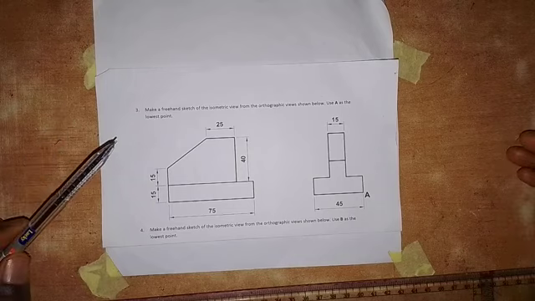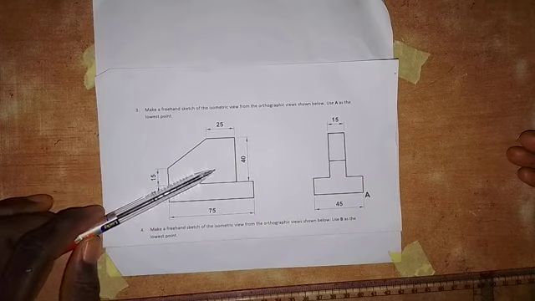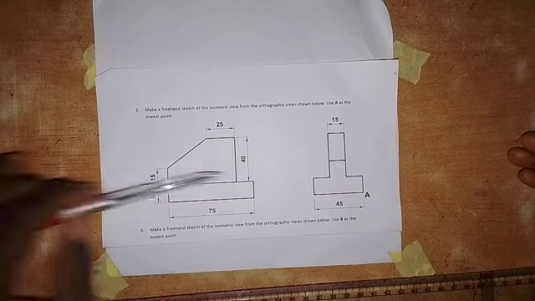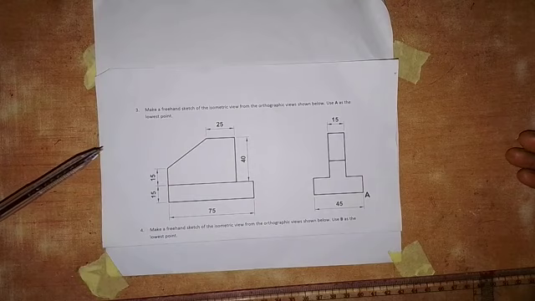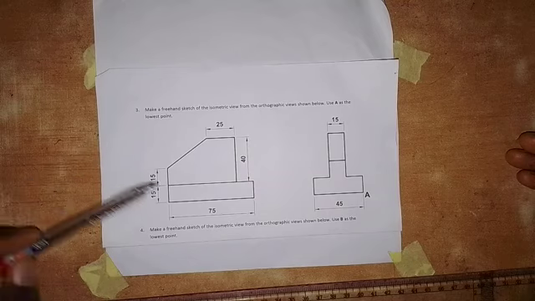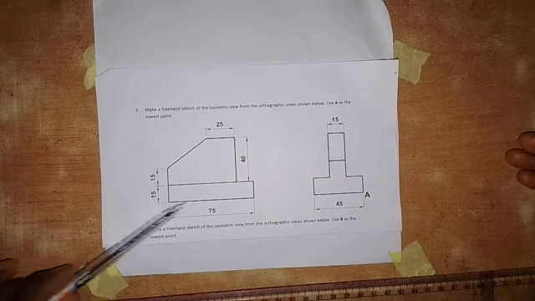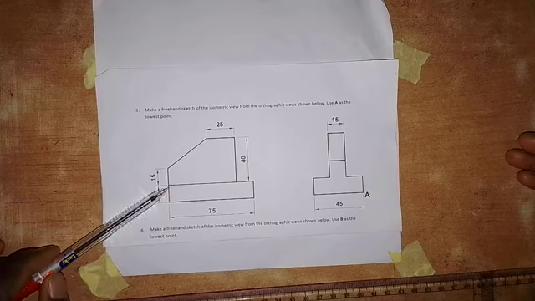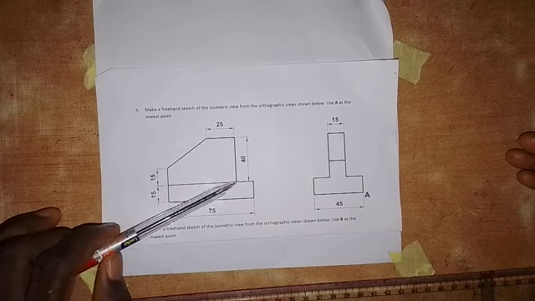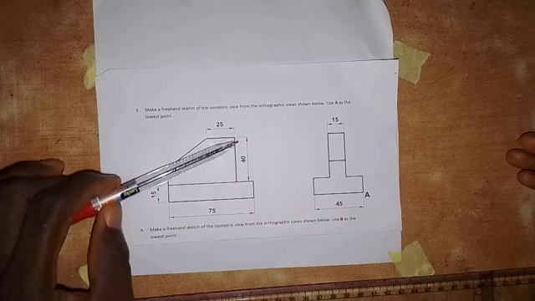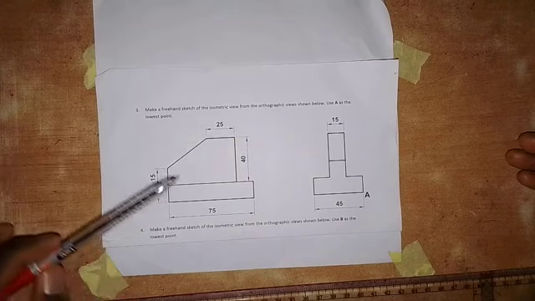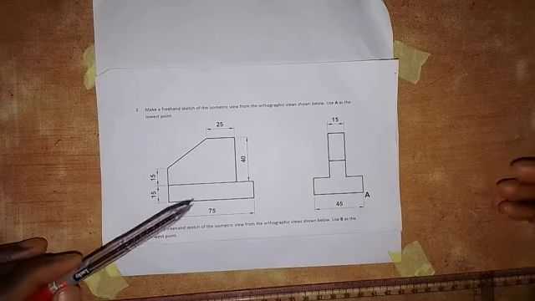Okay, so as I said, this is the front elevation and this is the left end elevation when we are looking at the object in this direction. All right, so we are to make the isometric view of this object, and on the front elevation, we have the distance from here to here to be 75 millimeters, thickness from here to here is 15, and from here to here is 15. From here on this surface to this point is 40, and from here to here is 25. And those are the dimensions that we have on the front elevation.